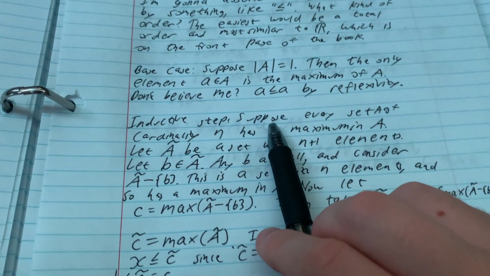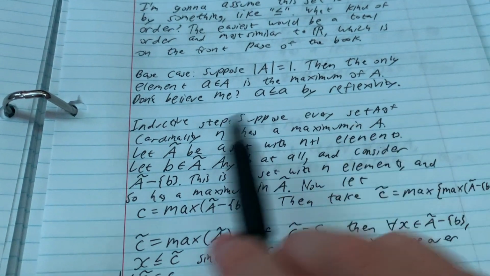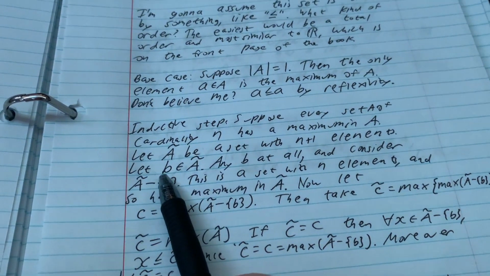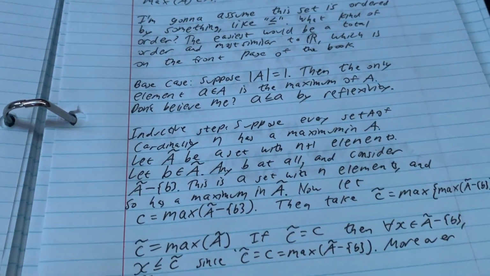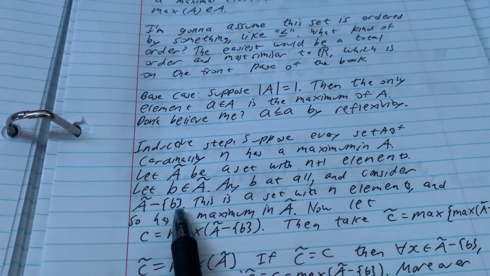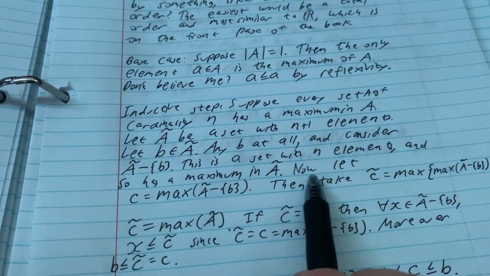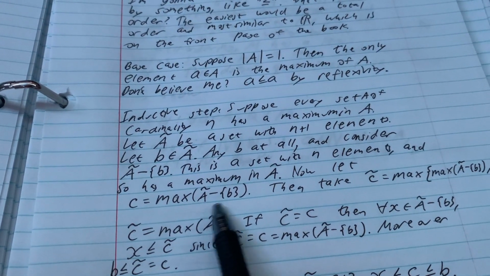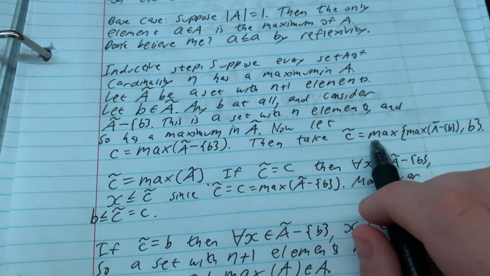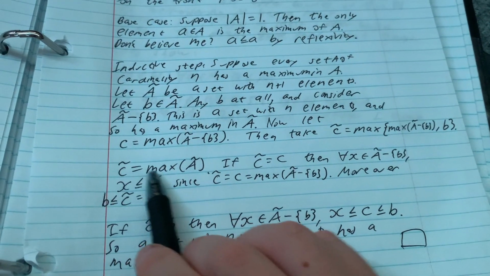Now for the inductive step, suppose every set A of cardinality n has a maximum in A. Then let A tilde be a set with n plus 1 elements, and let b be in A tilde. Any b at all, doesn't matter. And consider A tilde take away b. This is a set with n elements, and so it has a maximum in A tilde. Let c be the maximum of A tilde minus b. Then take c tilde to be the max of c and b. c tilde is equal to max A tilde.